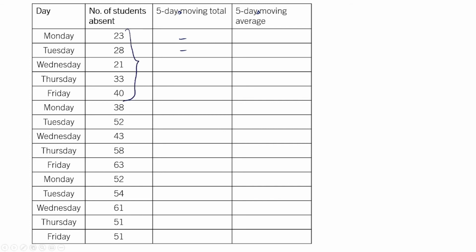We have to add the first 5 days data and write it here. So when we add the first 5 days data, we get 145. Then the next 5 days data, 160. Then the next 5 days data, 21, 33, 40, 38 and 52. So when we add all these, we get 184.